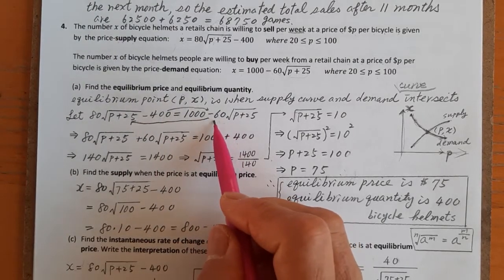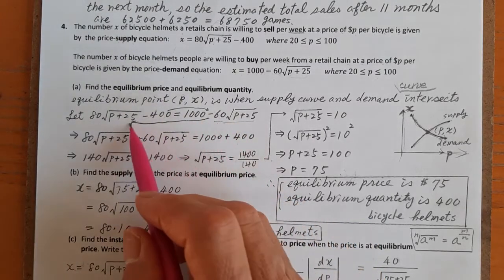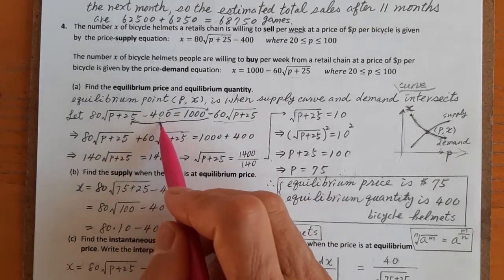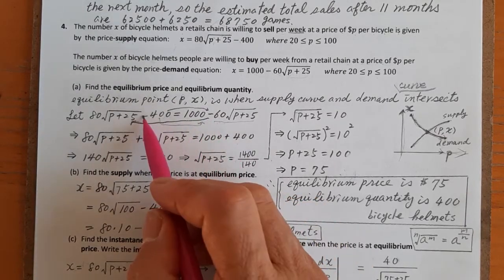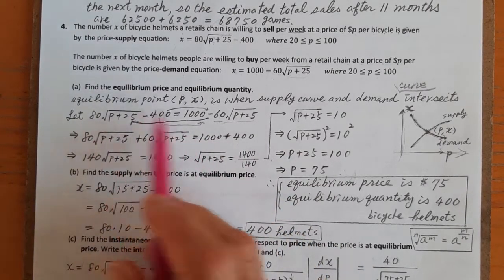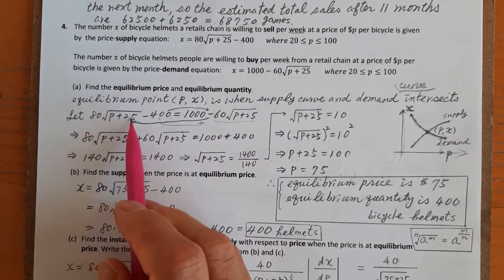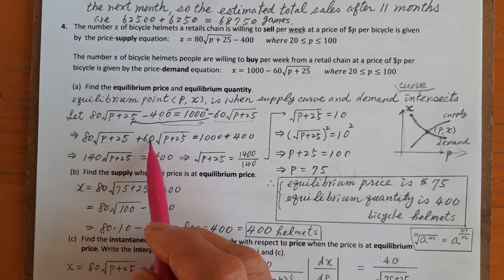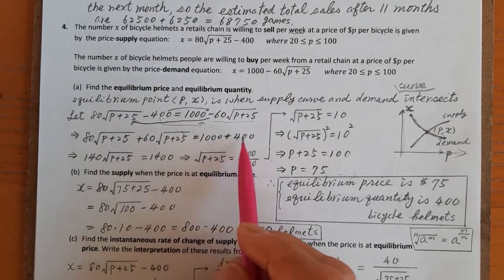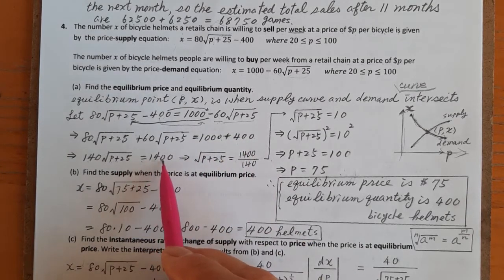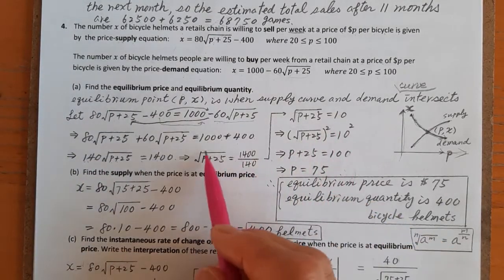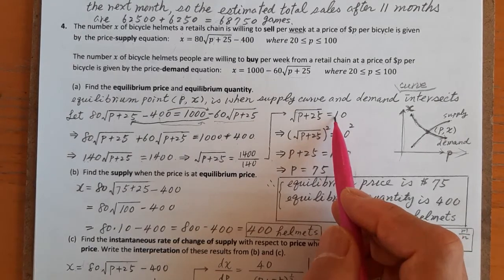First of all, we make this radical term go left. Minus changes to plus. Make this constant term go right. Change this minus to plus. Then this radical term, because both are square root of P plus 25, you can add together: 80 plus 60 is 140 times square root of P plus 25 equals 1000 plus 400, which is 1400, and divided by 140 gives 10. So the square root of P plus 25 equals 10.